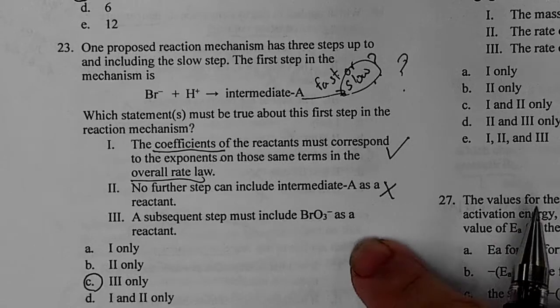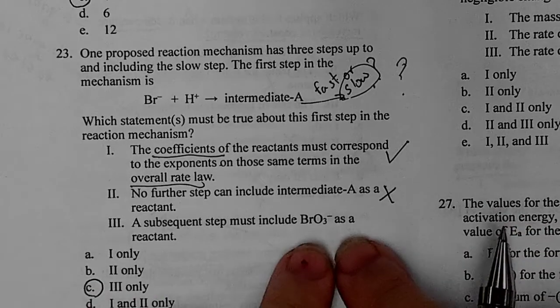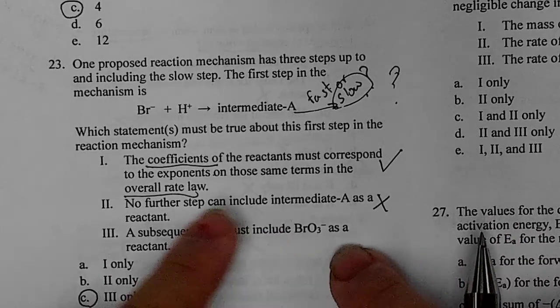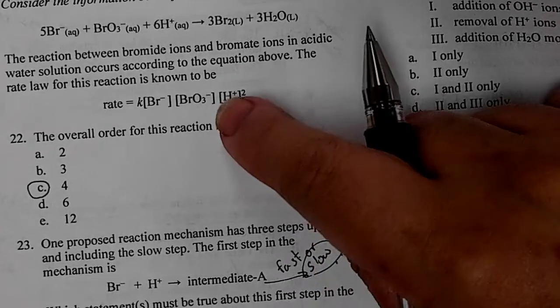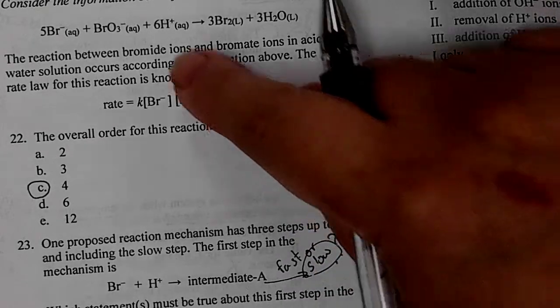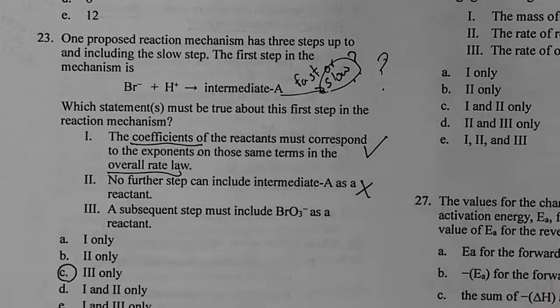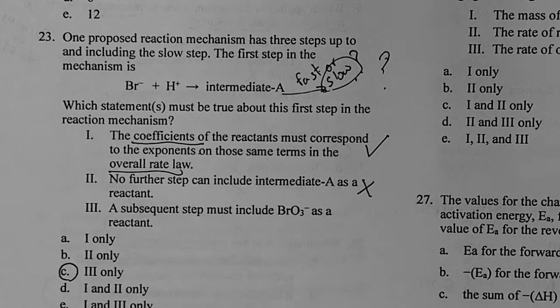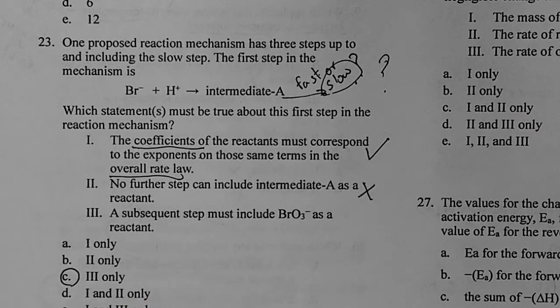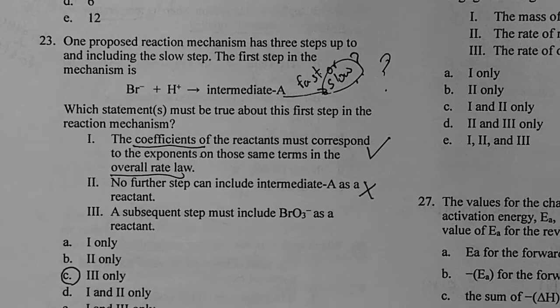And yes, since you're going to have B2O3 minus as a reactant, you should, because take a look. B2O3 is part of my overall reaction. It should be a reactant somewhere further along the line. Yes? All right. 24. D. Good. Got it? Because increasing more H means there will be more collisions between the reactants.